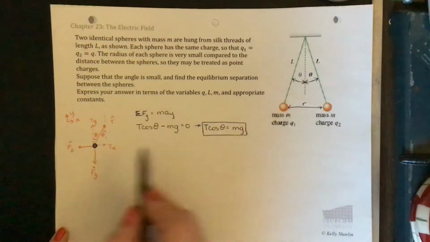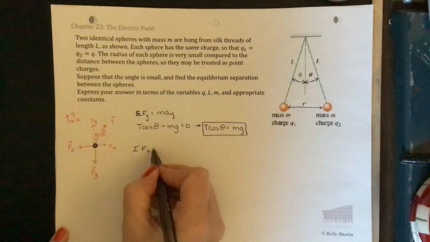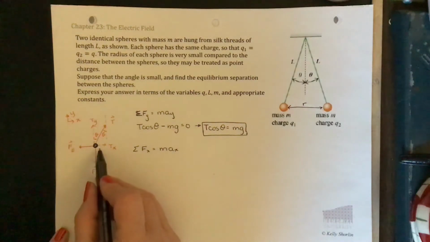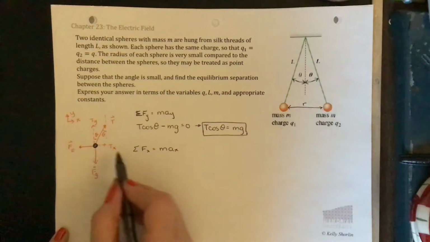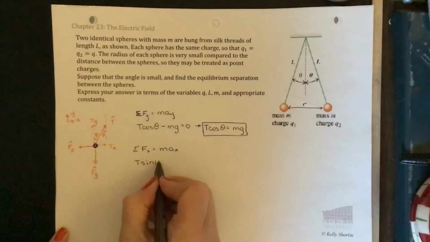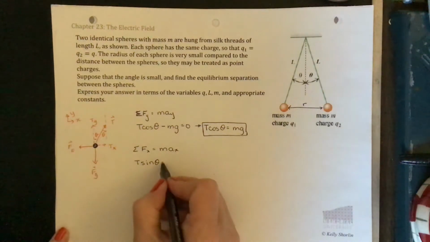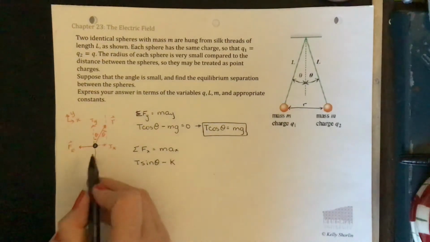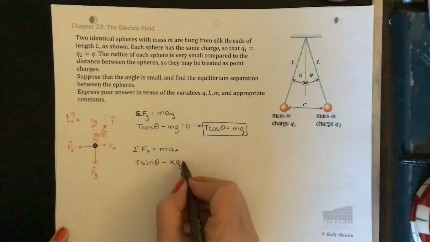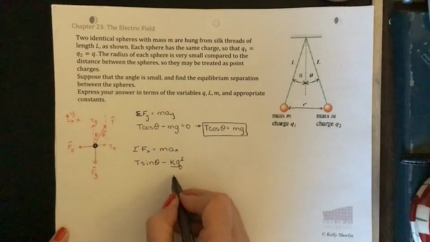For our next bit of information, let's do the sum of the forces in the x direction. Sum of the forces in the x is mass times acceleration in the x. What we have in the x direction is the x component of the tension. The x component is opposite the angle, so we use sine, T sine theta. In the negative x direction, we have the electric force. The electric force is k, Coulomb's constant, times charge 1, that's Q, times charge 2, also Q, so we get Q squared, divided by the distance between them squared, r squared.